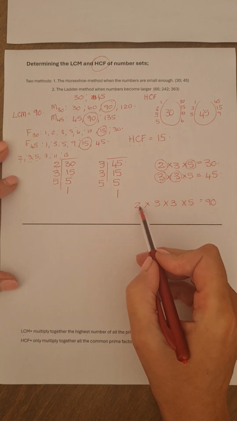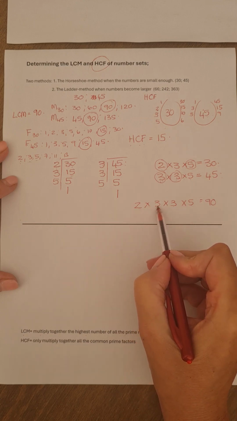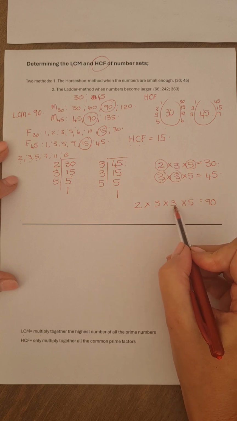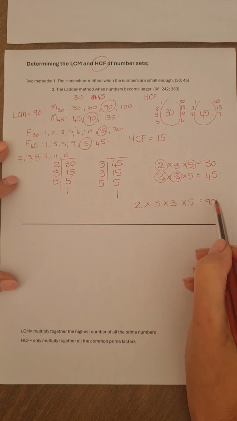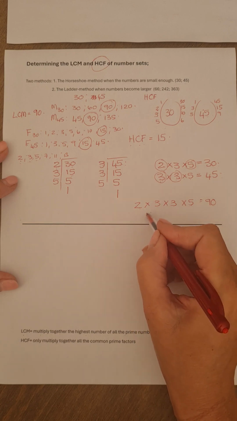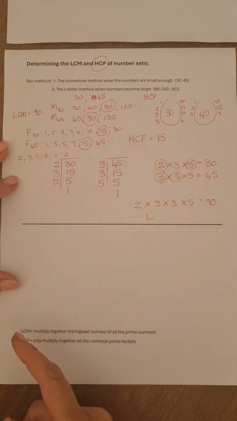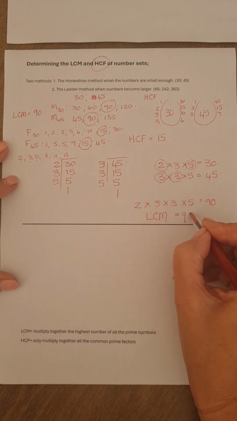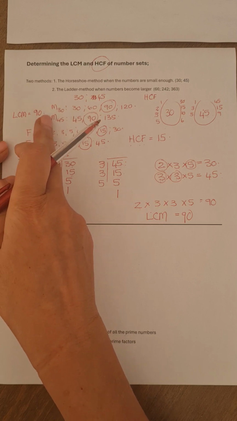I could do it like this. 2 times 3, 6, times 5, 30, times 3, 90. So I worked out my lowest common multiple will be 90. That method went faster for the multiple.